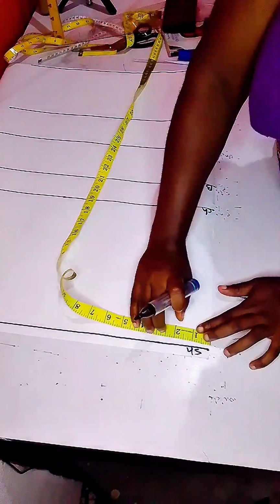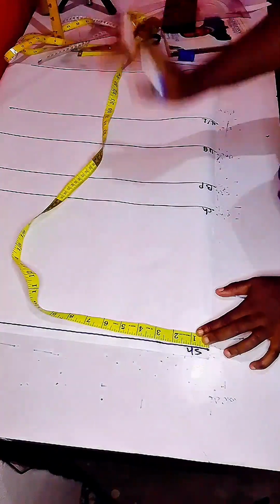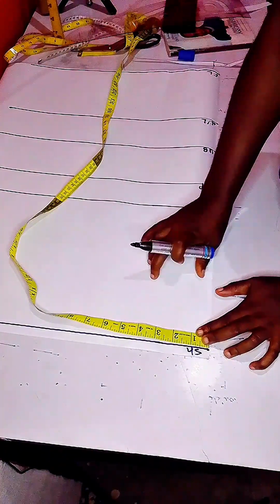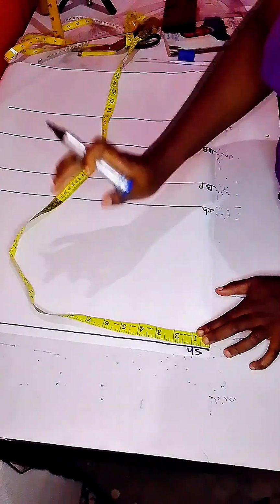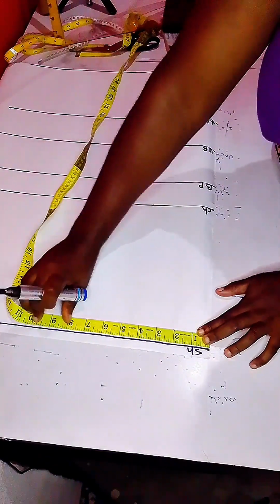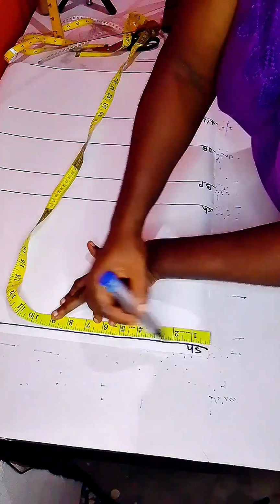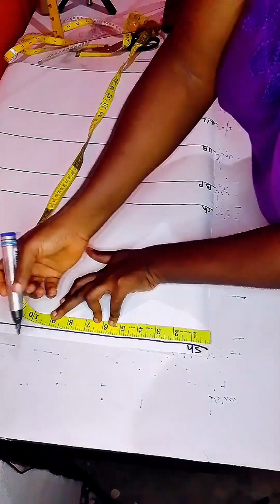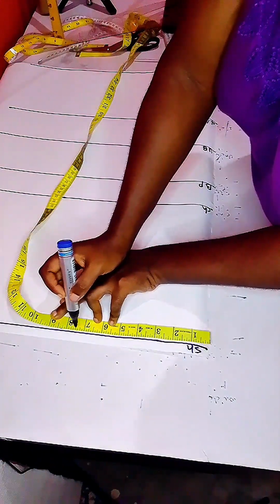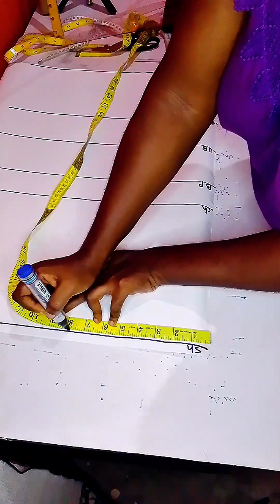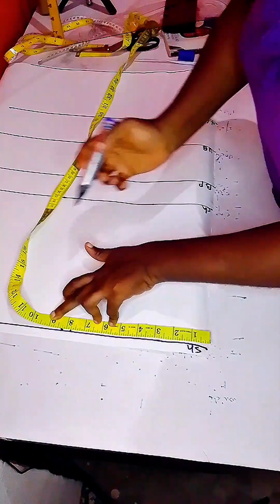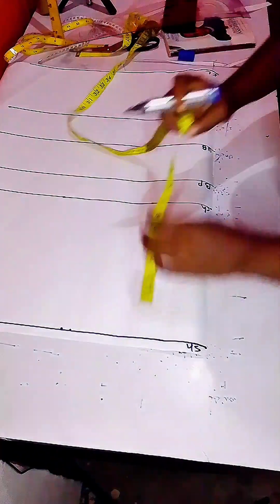So now I'm going to mark my shoulder. My shoulder is 15.5. Please note that all the measurements I'm taking here will include seam allowance. I'm adding my sewing allowance together with all the measurements I'm drafting on this paper. So my shoulder is 15.5. 15.5 divided by 2 is 7.75, plus half inch for the joining allowance, which is 8.25.